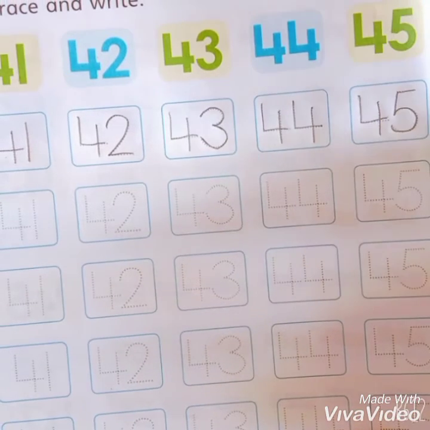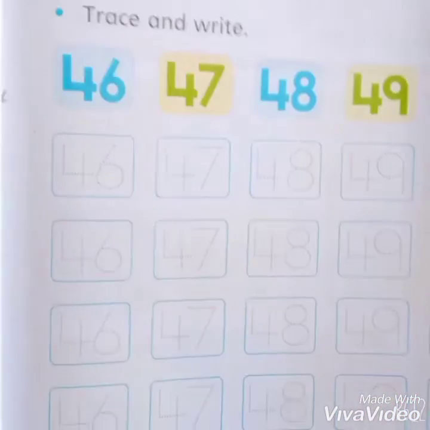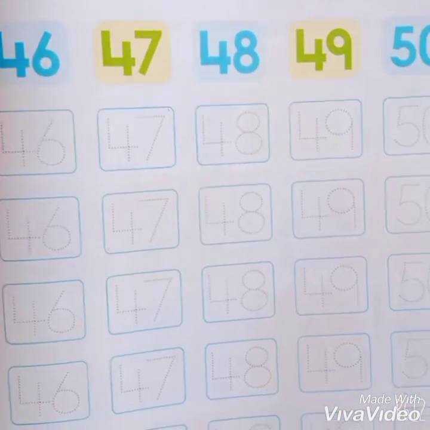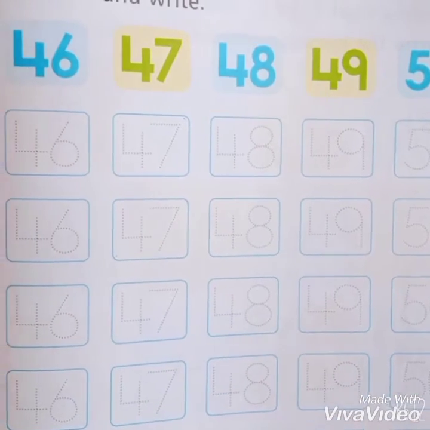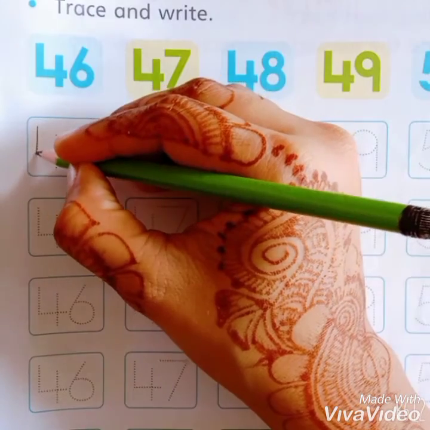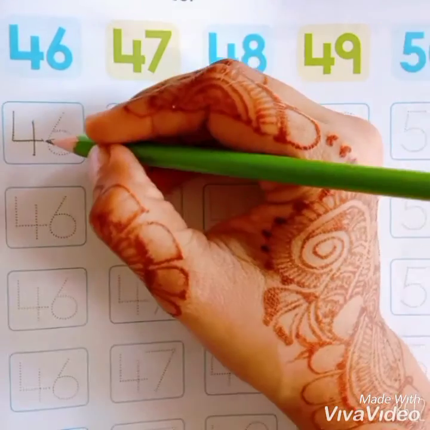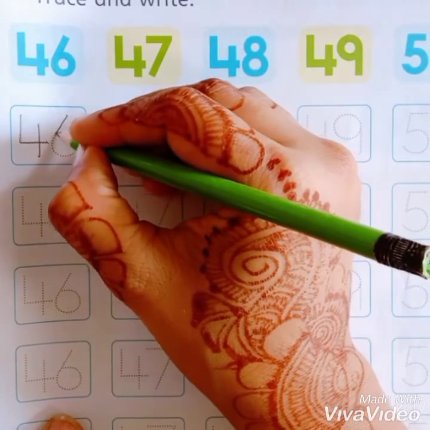It's 45. Students, now come to book page number 13. Here are the numbers from 46 to 50. Let's trace now. Which number is this? It's 46.